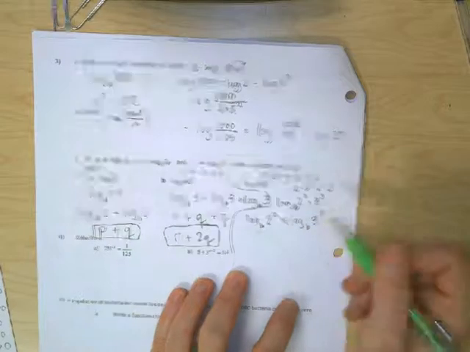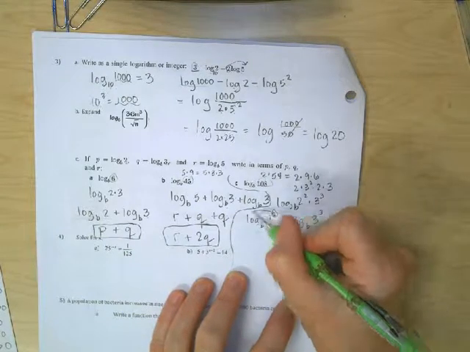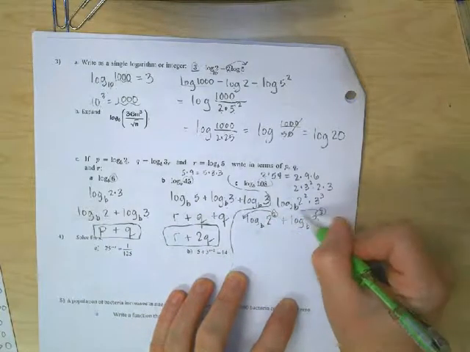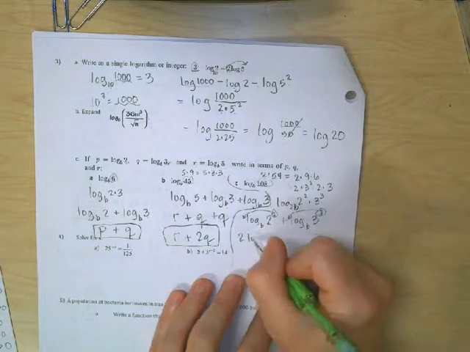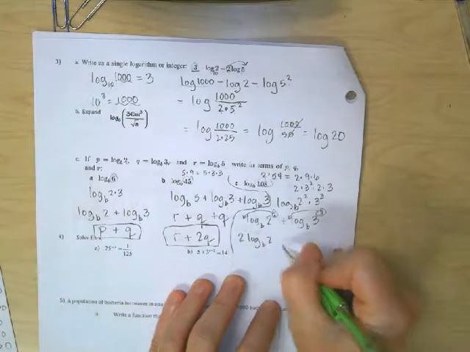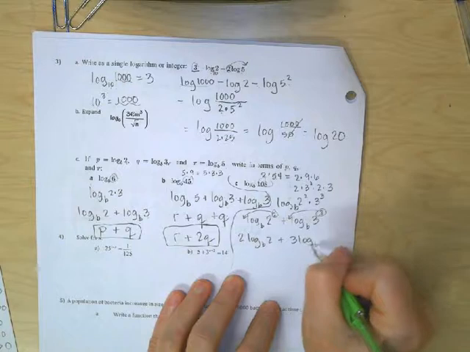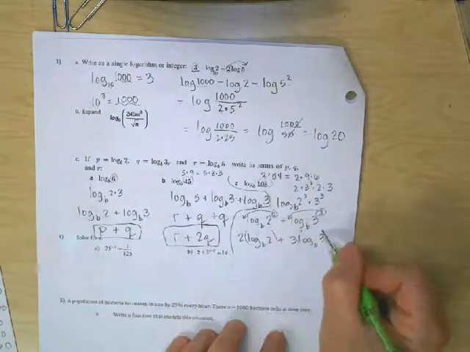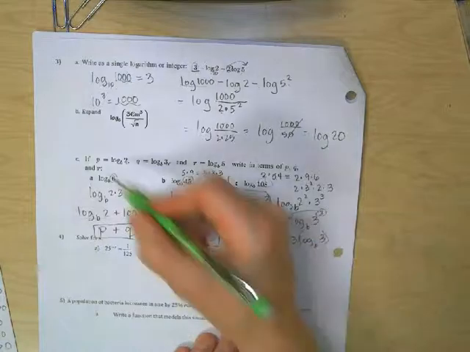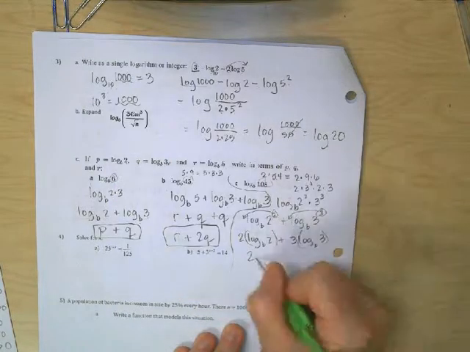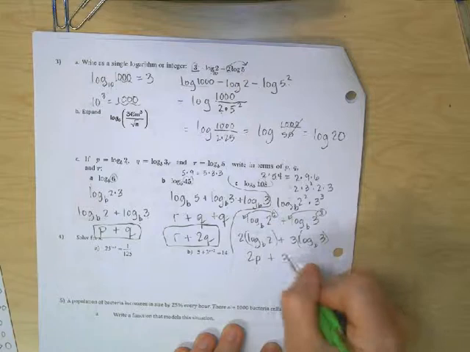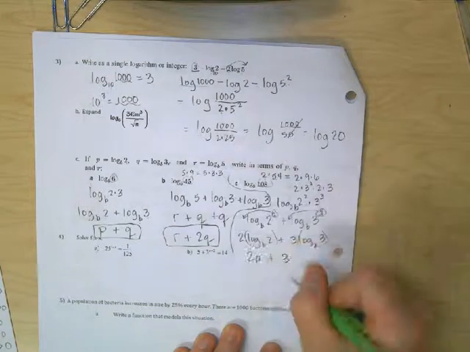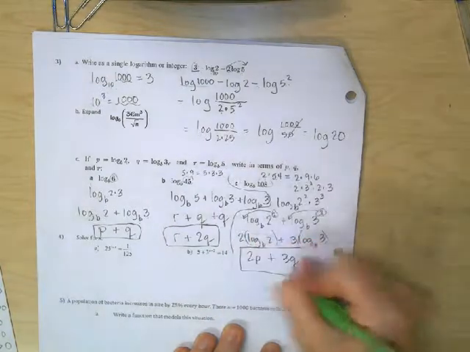Now I can bring my powers down front, use my power rule, bring these down front. So I get 2 log base b of 2 plus 3 log base b of 3. Now I can substitute in for my logs. Log base b of 2 is p, so I get 2p plus 3 log base b of 3 is q. So there is that one.